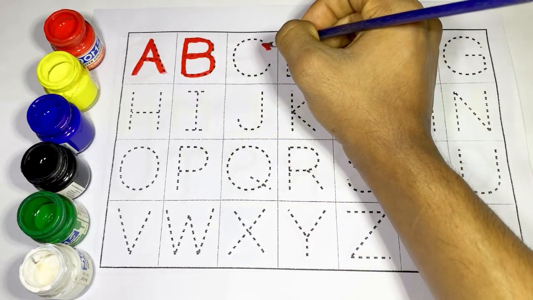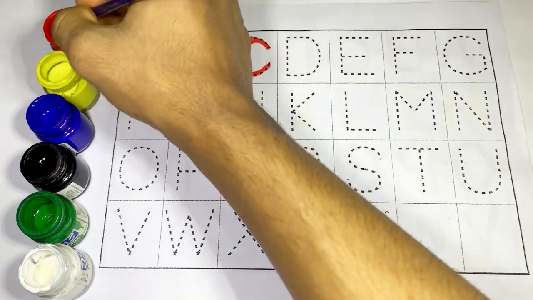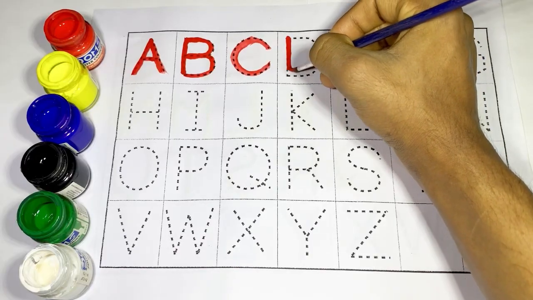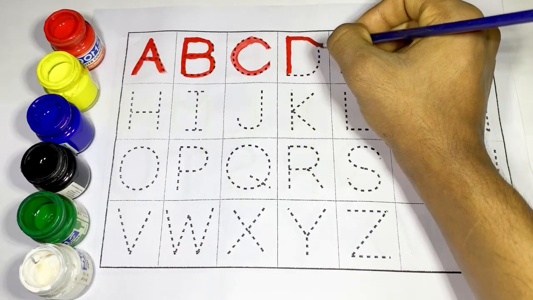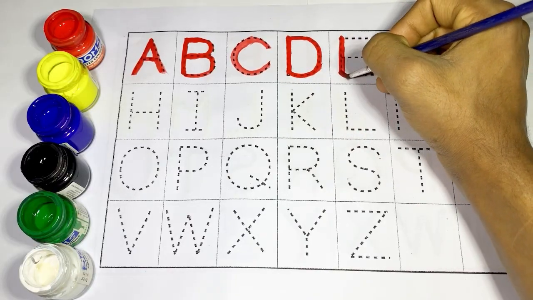C. C for cat, C for car. Kids again use red color and draw D. D for dog, D for doll.